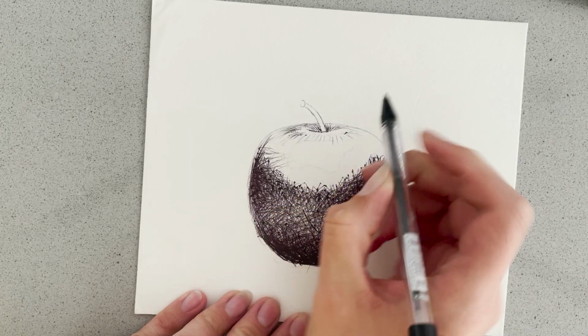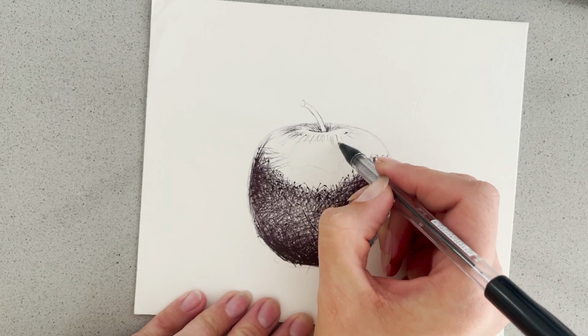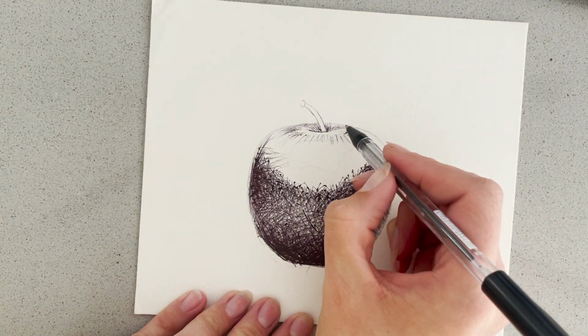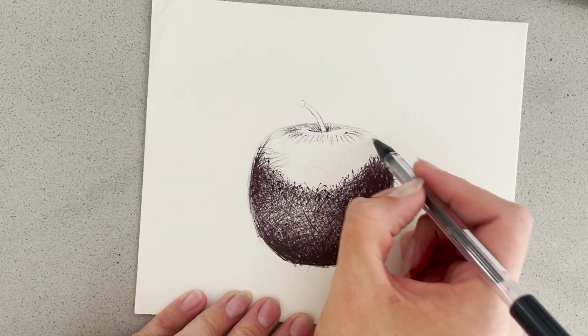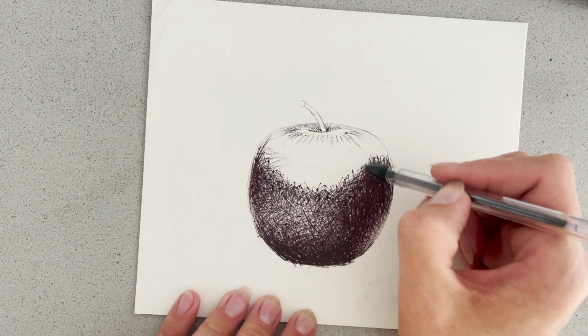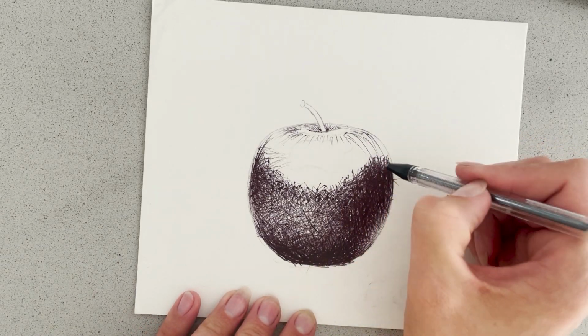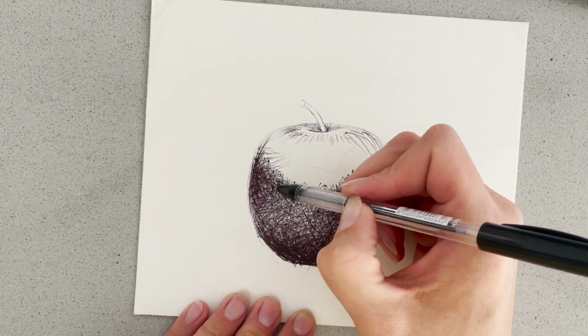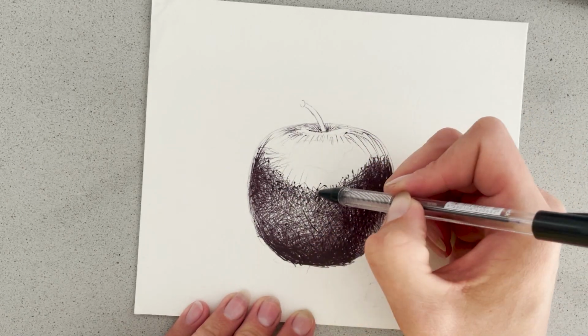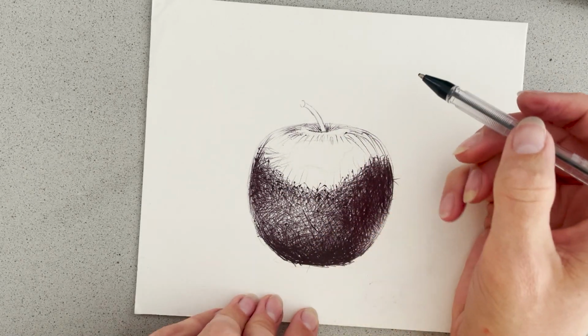Again, tilting my pen on its side when I get towards a lighter area, and really slowing down as I get towards the light area as well. If you compare my mark making speed now to before when I was doing the dark area, you'll see that it's a lot more controlled and a lot slower, because I don't want to accidentally make a dark mark into that light section.